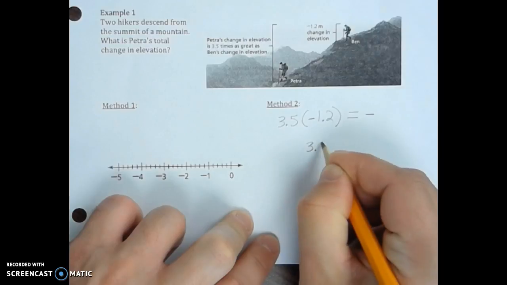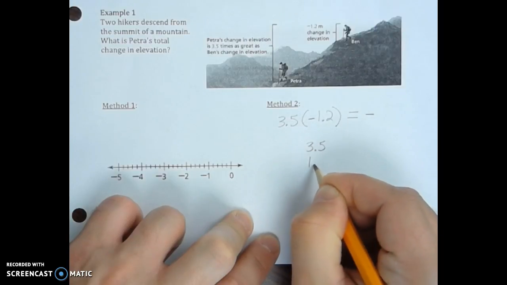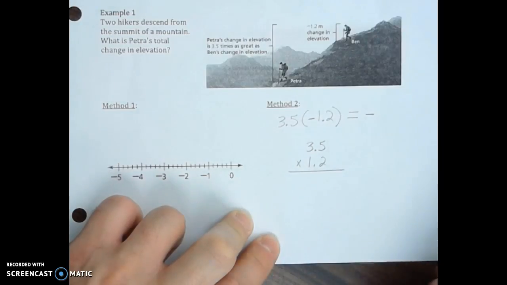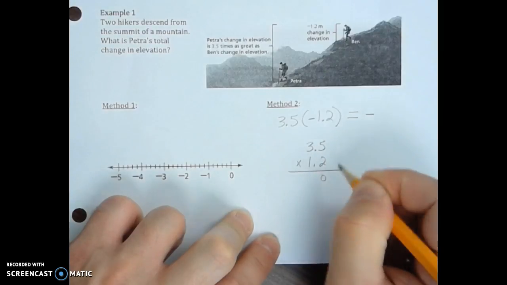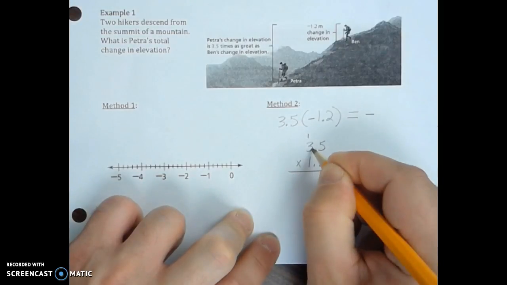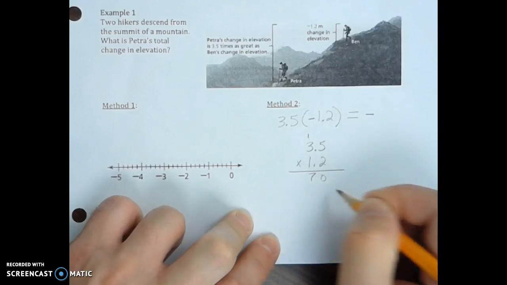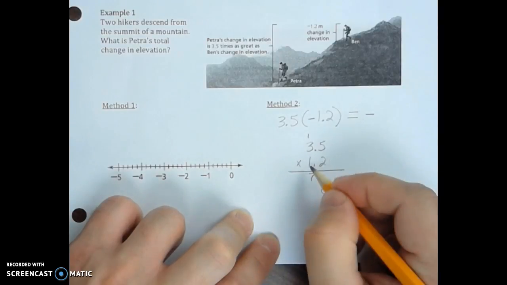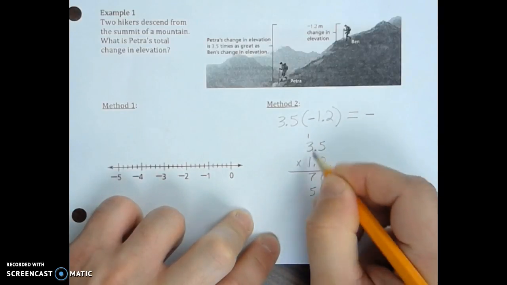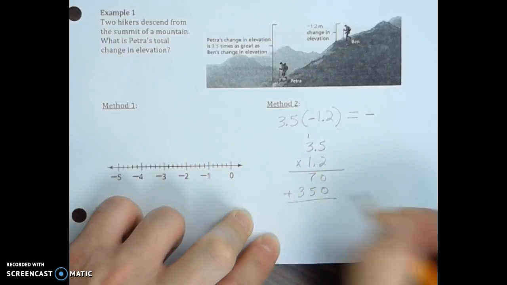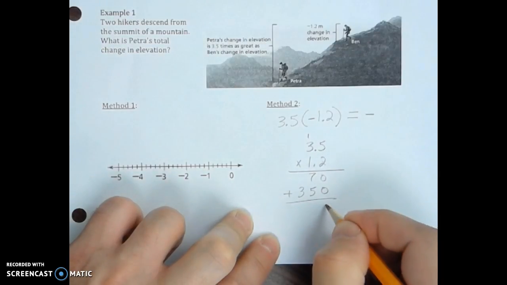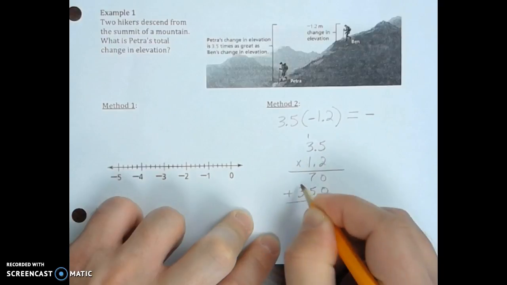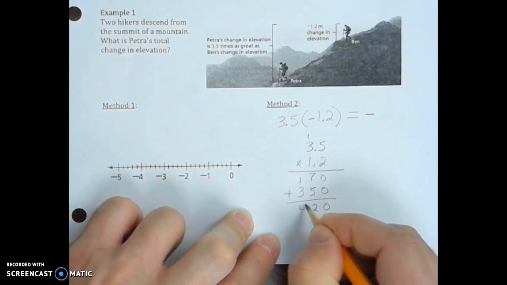So I'm going to rewrite this vertically. 3 5/10, 1 2/10. And I'm going to multiply. 5 times 2 is 10, carry the 1. 2 times 3 is 6, 6 add 1 is 7. I need a 0 placeholder now, and I'm going to do 1 times 5 is 5, 1 times 3 is 3. And now I'm going to add these values together. 0 and 0 is 0, 7 and 5 is 12, carry a 1, 1 and 3 is 4.